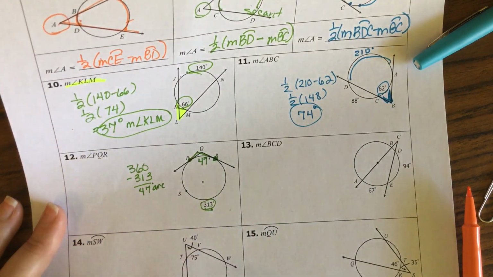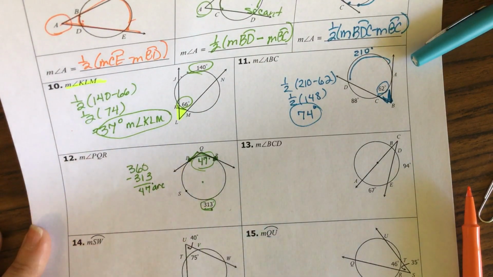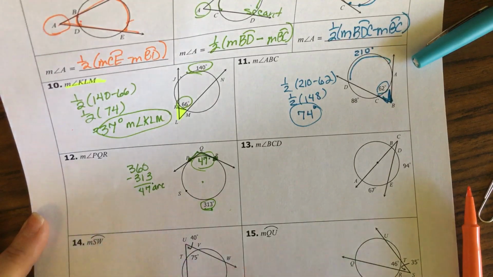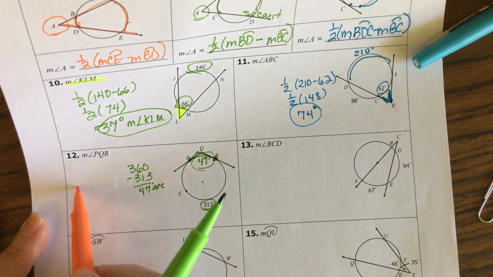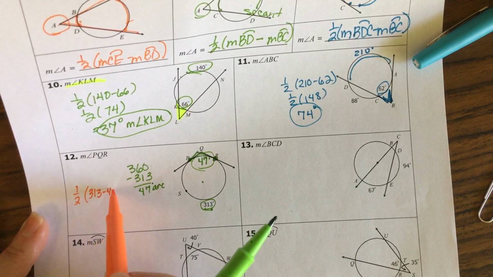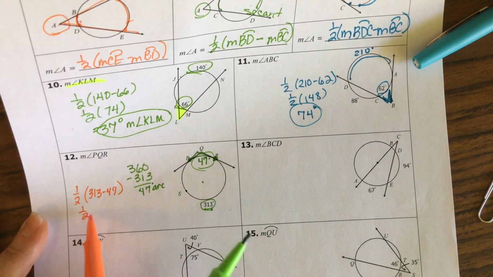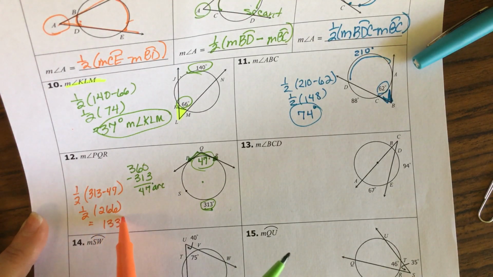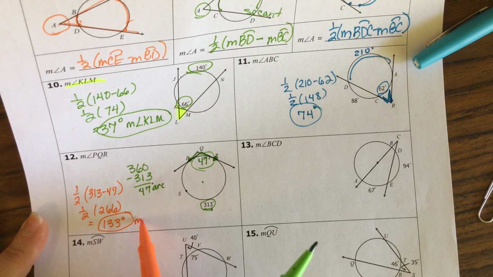So I get 47. So now I can do my formula. 1/2 of 313 minus 47 is 1/2 of 266, which is 133. That's the measure of PQR.